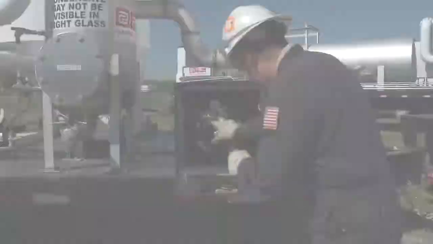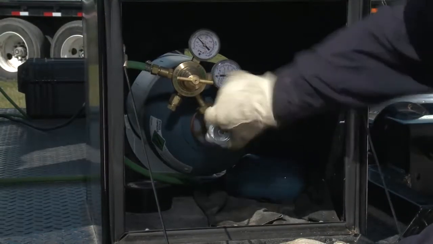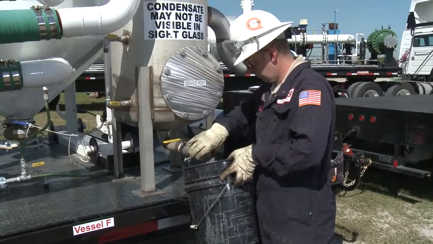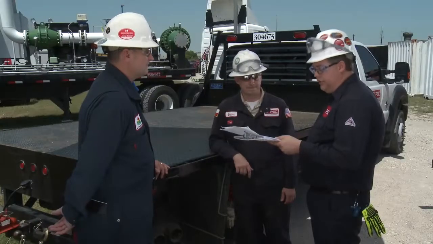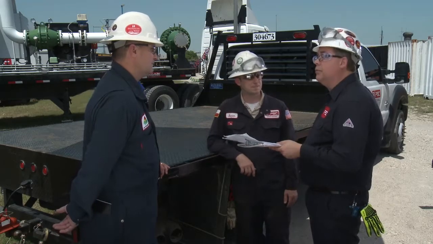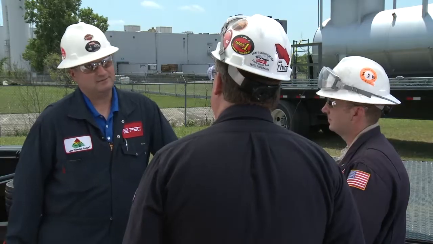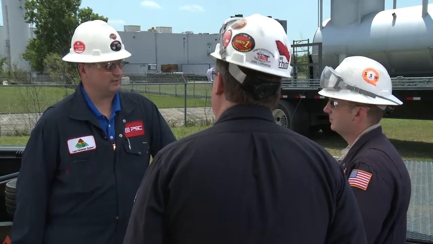Yes, I noticed Jonathan checked the pressure on the nitrogen tank. He also drained the knockout pot and checked all the gauges to make sure that none were broken. I also noticed that he checked to make sure that the vacuum breaker was seated properly. Great. Sounds like he did some very important things correctly.